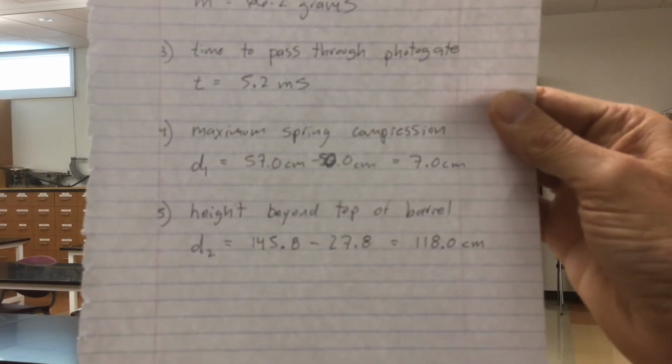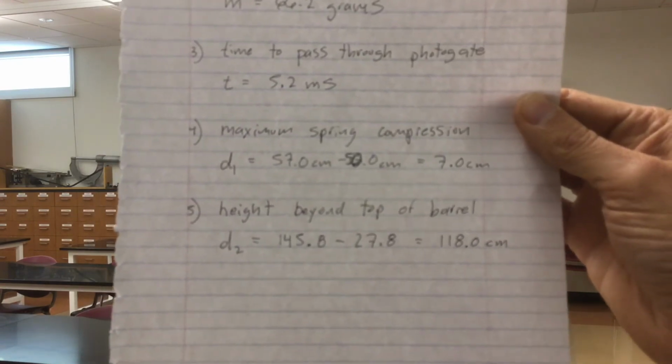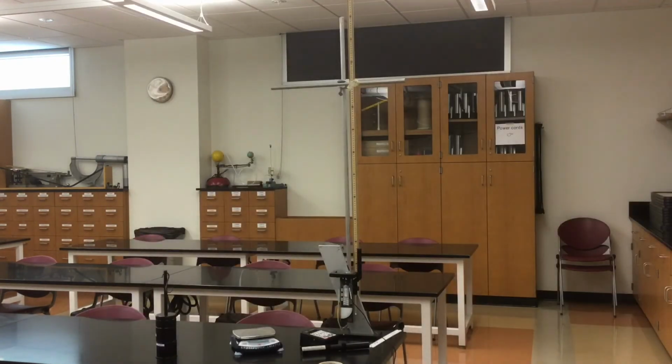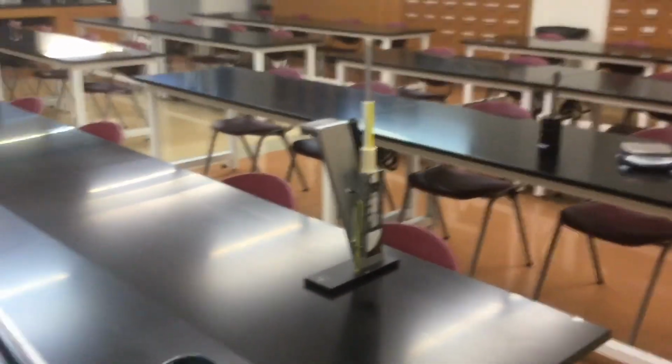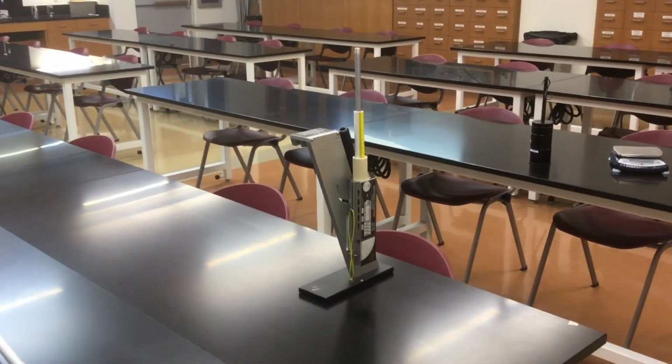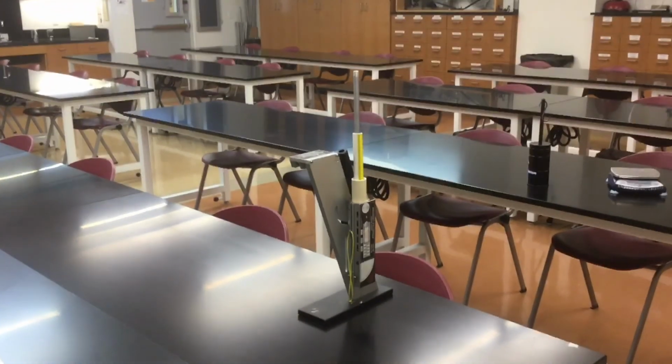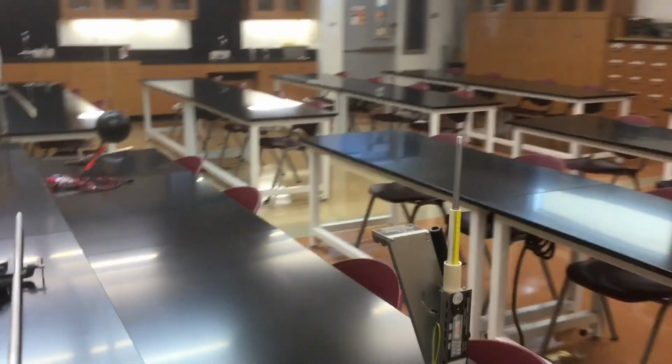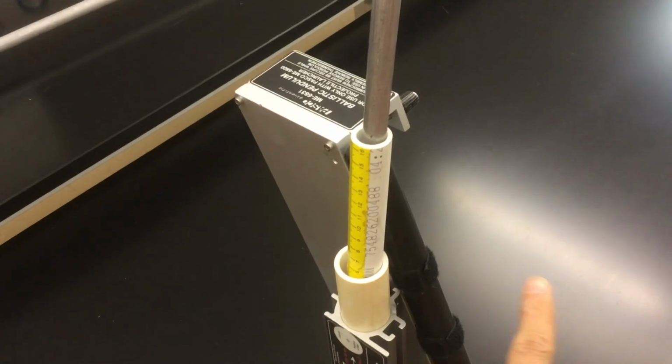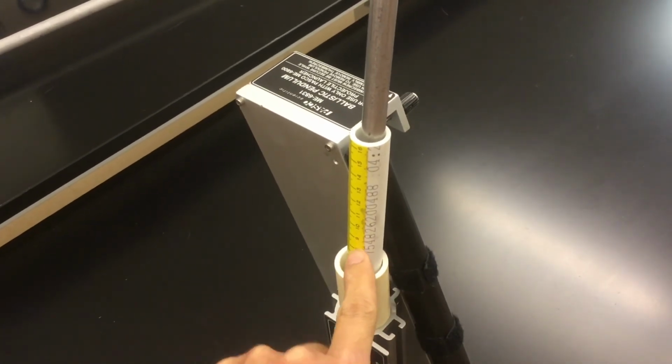You know what we're missing is the spring stiffness. We don't know the K value. So that's the last part of this lab. So what we have is the exact same launcher set up right here. And you note that there's a ruler that's built into the side of this PVC.